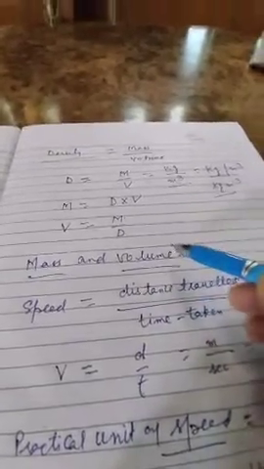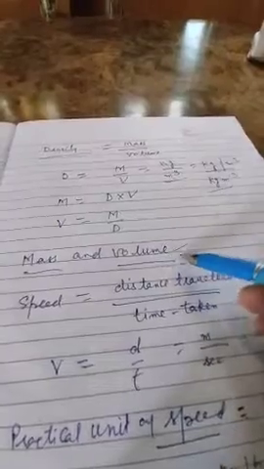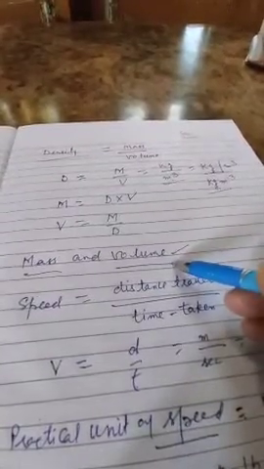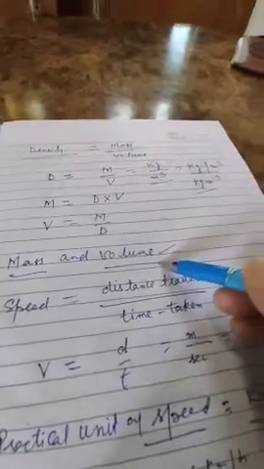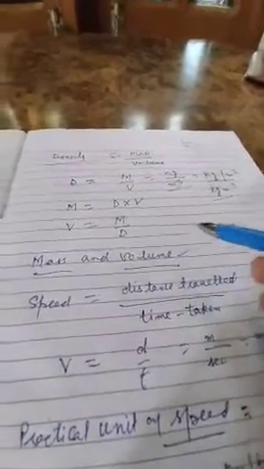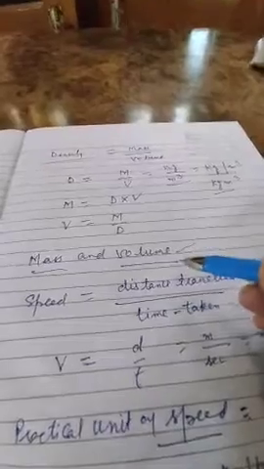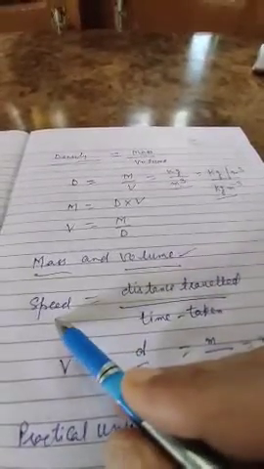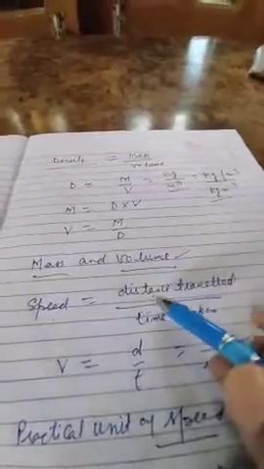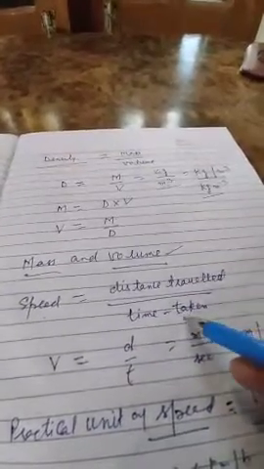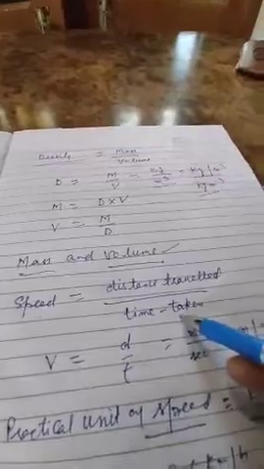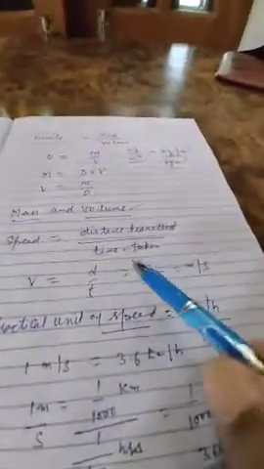Now the next is volume. What is volume? I think we have done this already. The space occupied by the object, that is known as its volume. Now the next is speed. What is speed? Distance traveled by the body per unit time. So you can write it.